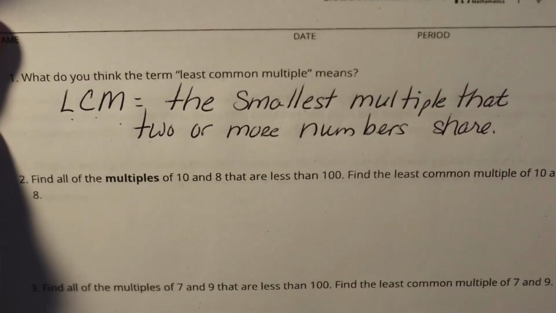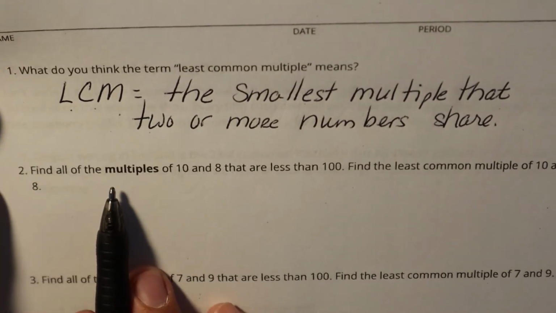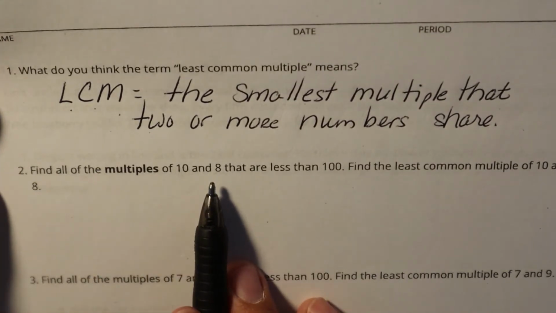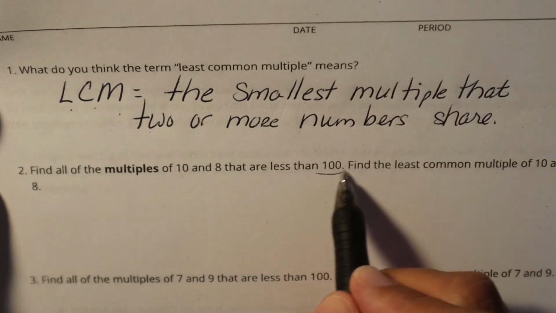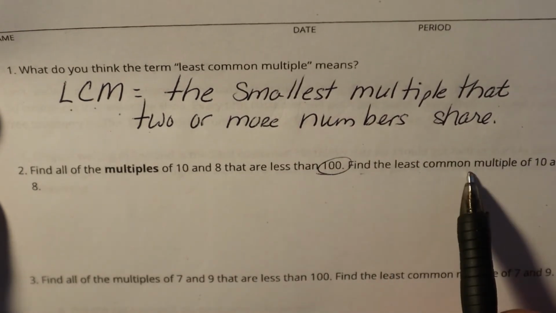And that's the definition of a least common multiple. Question 2 says, find all the multiples of 10 and 8 that are less than 100. And then come back and find the least common multiple of 10 and 8.